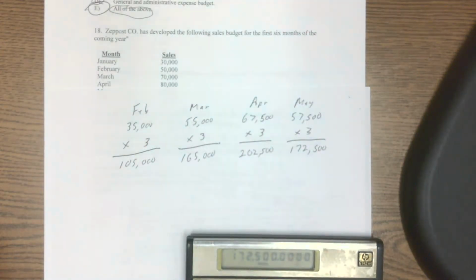All right, so that's how many units of Y we will need for production.